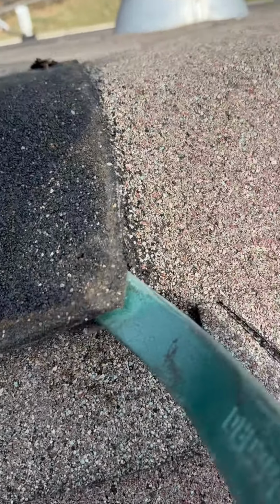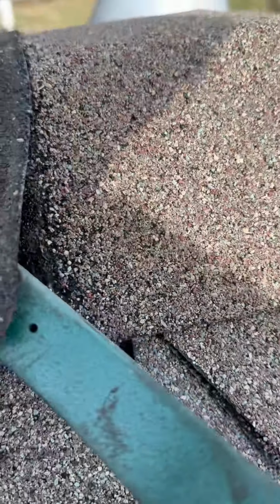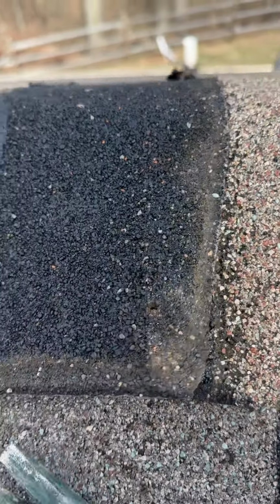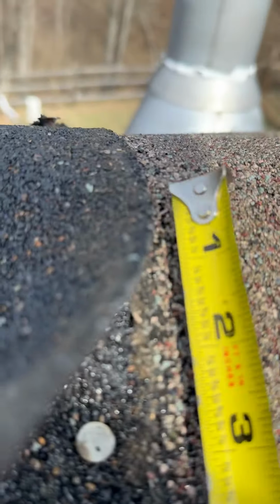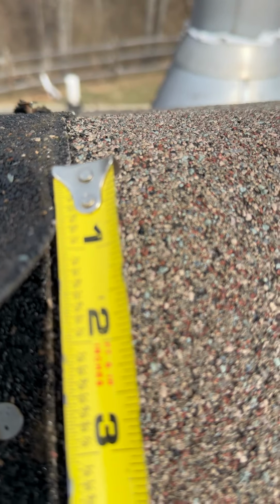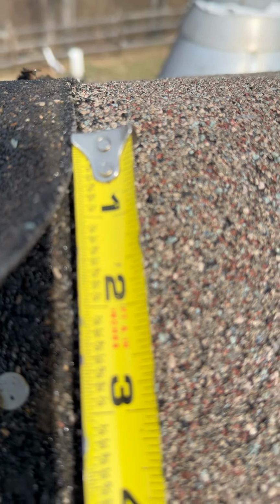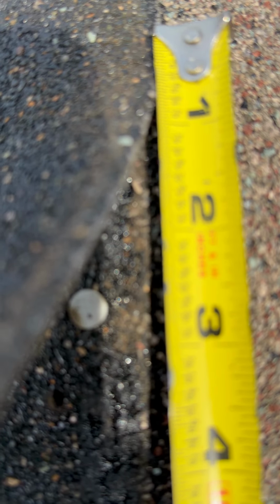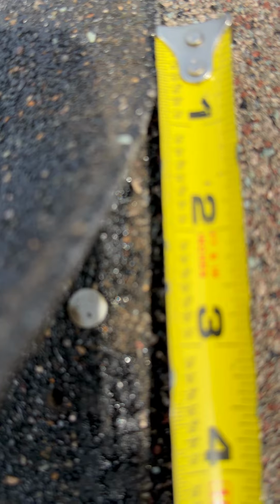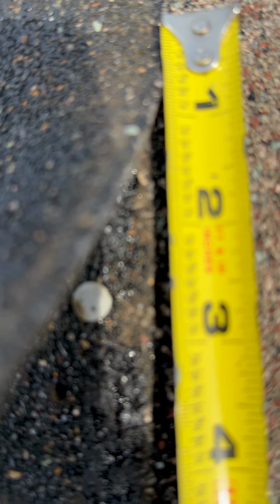Now that we have that off, we can get a peek on the shingle here. So we have a nail there. Just for reference, I'll use a tape measure from the peak. So I would say that's from the peak right there. And that nail is right at about 2 3/4, maybe just a hair more than that, onto the front slope.